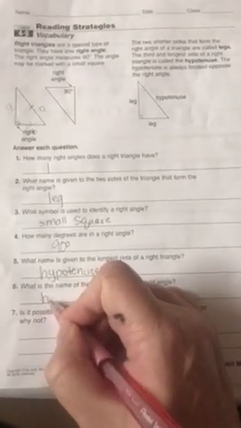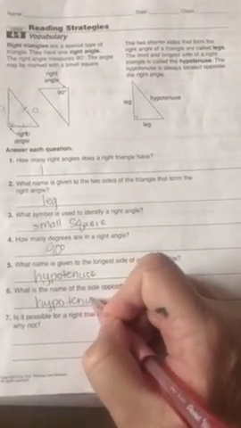What is the name of the side opposite of the right angle? Sometimes students don't understand because it's the same answer as number 5, so they think it's a different answer. So make sure that they understand that it's still the hypotenuse. Is it possible for a right triangle to have two right angles? We've already touched on it a little bit, but make sure that students are able to verbalize that in their own words. So ask them to write a sentence explaining why or why not they think that a right triangle can have two right angles. Once we're done with that, we're ready to move on.